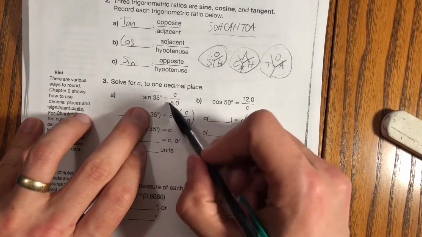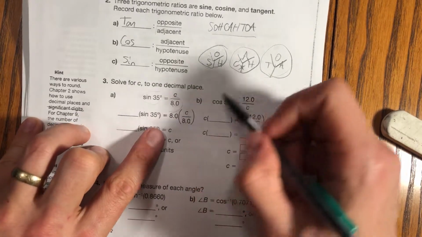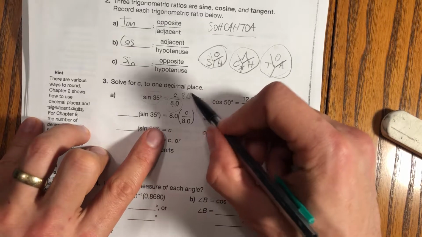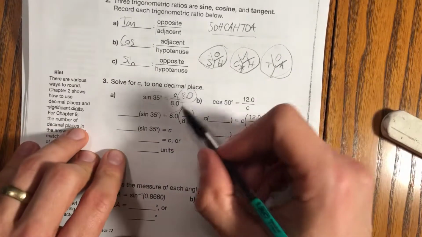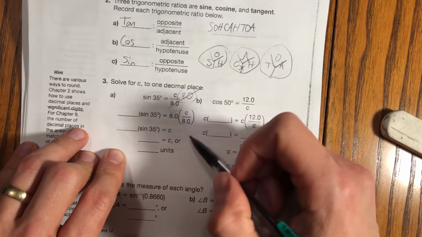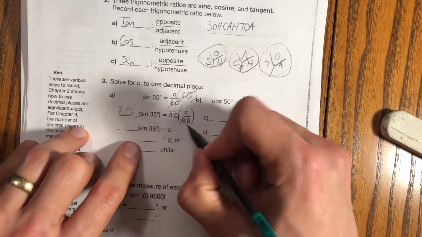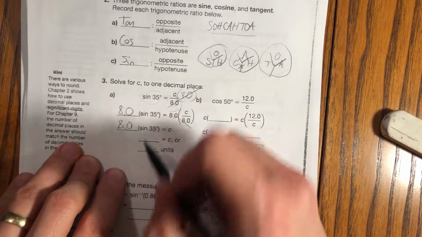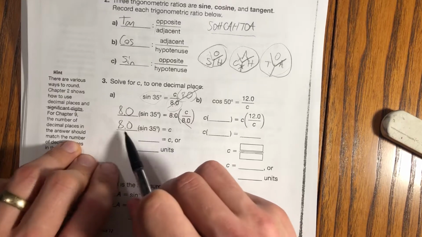Okay, sine 35 equals C divided by 8.0. Well, to get rid of this 8.0, we got to times by 8.0, which is what they are going to do. Those equal 1. That means I got to times by 8.0 on that side. So what is the sine of 35 times 8?